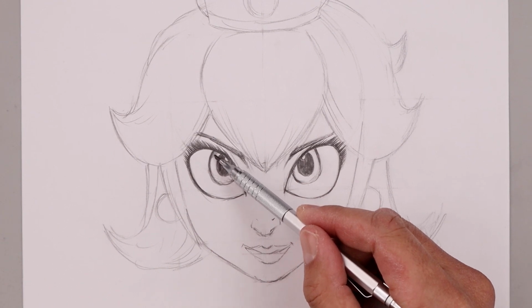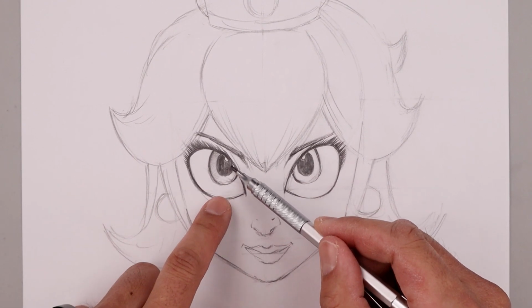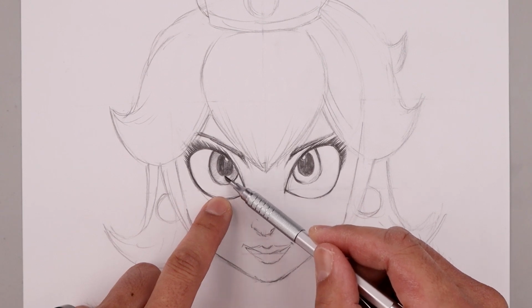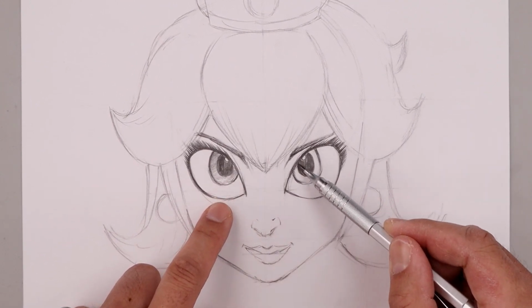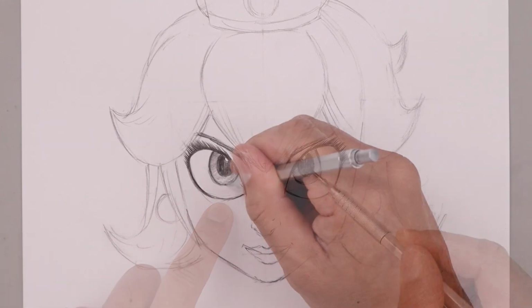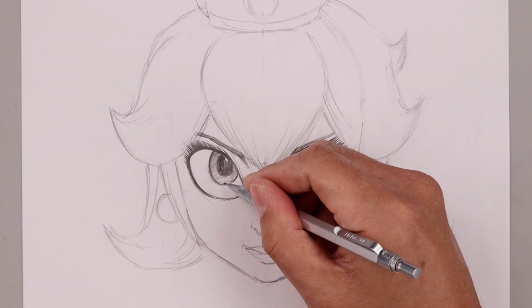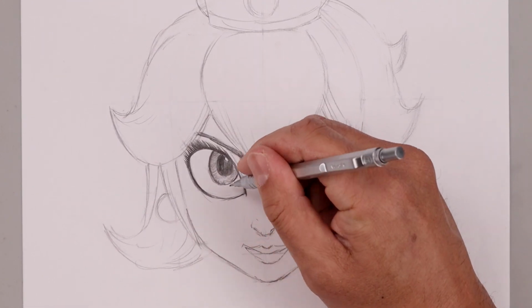I'm going to switch to the side edge of my pencil and shade in the inside of the iris. We want to fade that down towards a highlight across the bottom. So we get a little bit of glare. And then for some added detail, we add these short little lines going up, sort of aiming towards the center of the pupil.